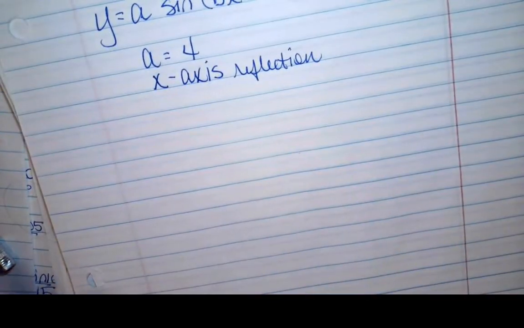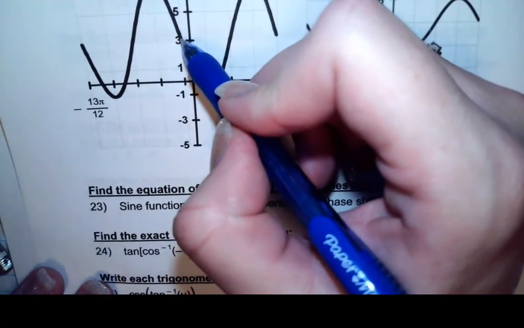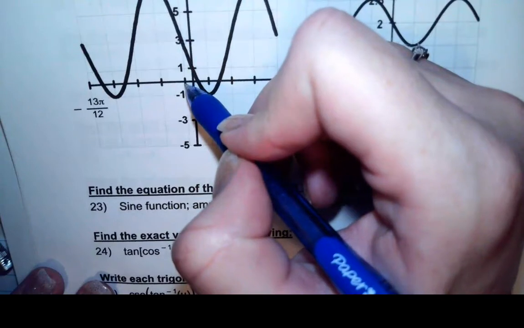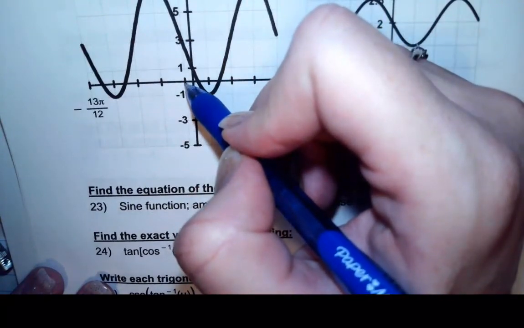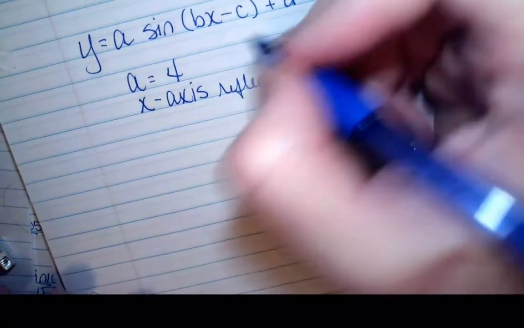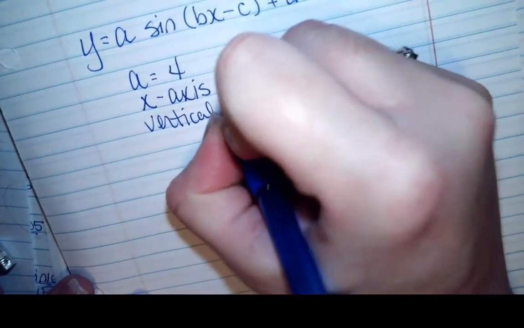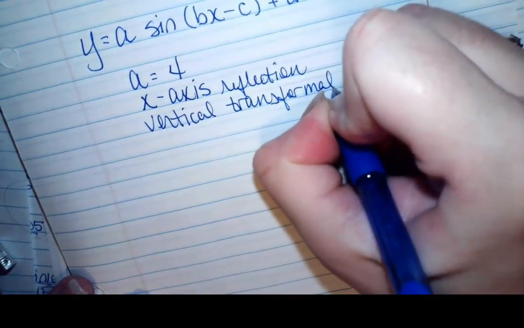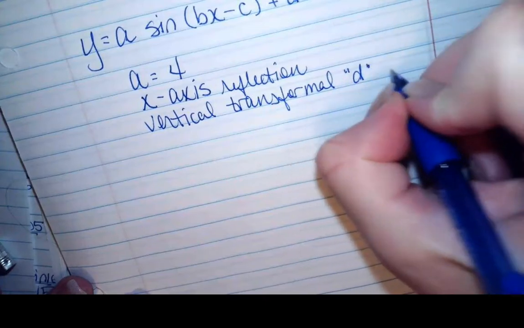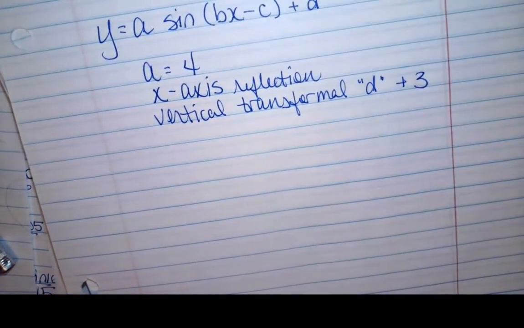The next thing I want to do is find out how far up or down I went. Okay, so if this thing is supposed to hit at the origin, that means I must have gone up 3 units. So he was supposed to hit at the origin, but I went up 3 units. So my vertical transformation, which is D, is going to be up 3 units. So he'll be positive 3.